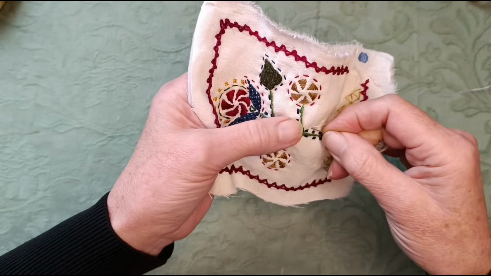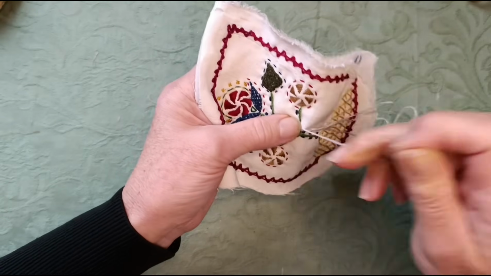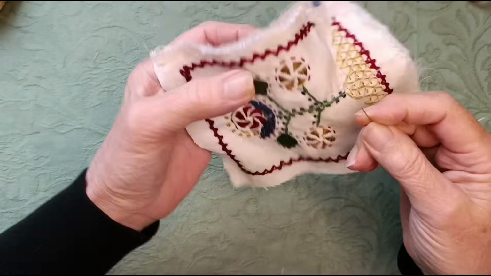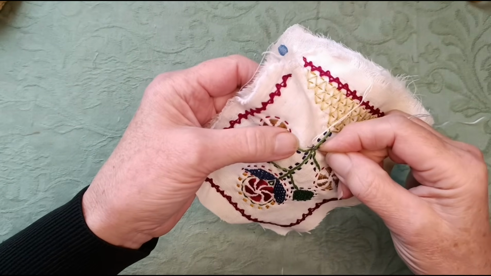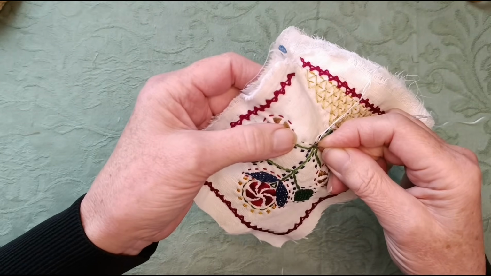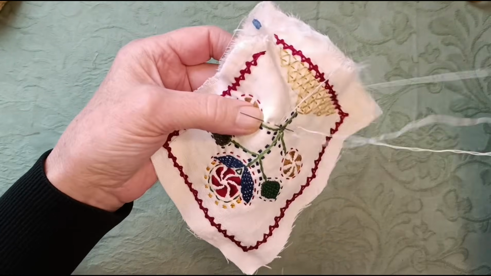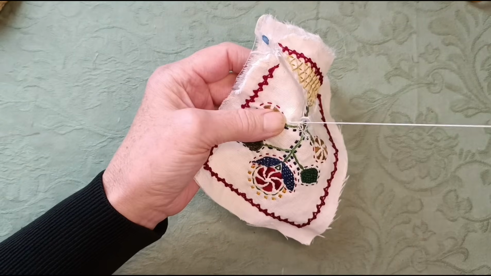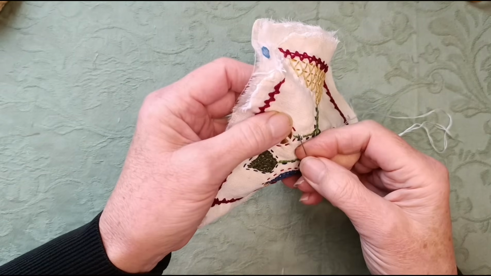And because this is a small piece, to keep in scale I'm going about 1/8 of an inch or so away, but again, there's no real rule, it's all done by eye.